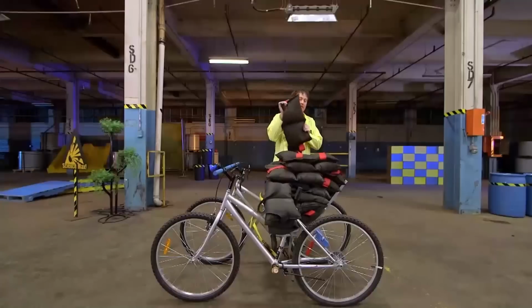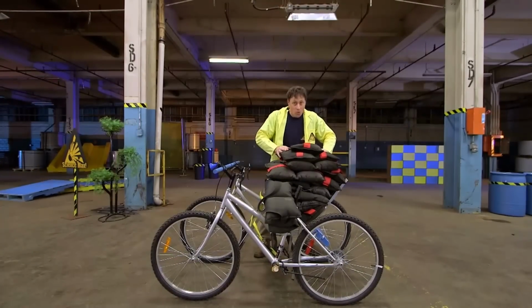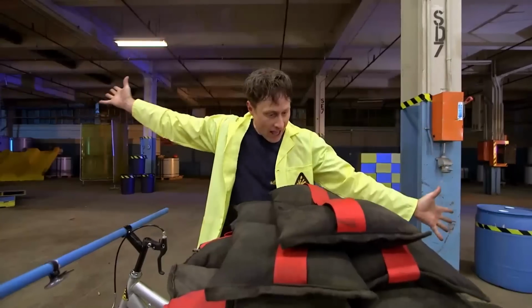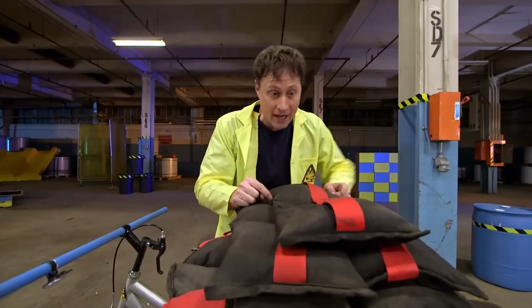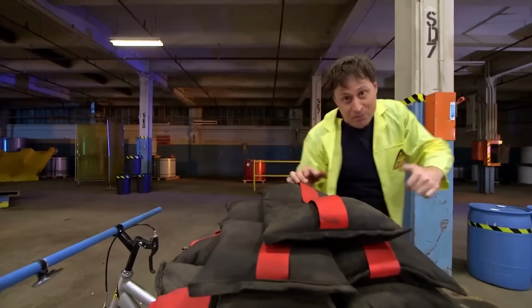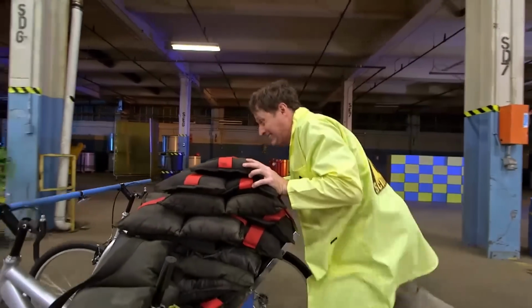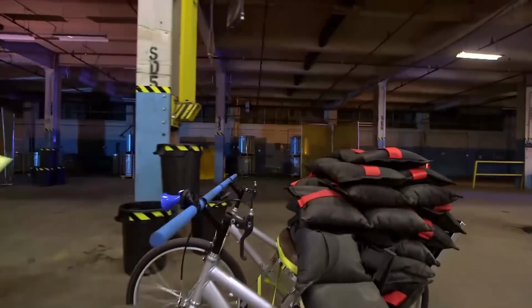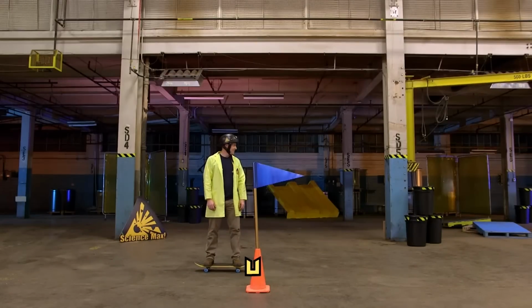I'm adding these weights to the cart. Now it has a lot more mass, which means it has a lot more inertia. Before, its tendency was to do nothing, but this time it has a lot more inertia. If I wanted to get it going the same speed as before, I'd have to put in a lot more effort. There, now it's going the same speed as before, but now it has way more inertia, so stopping it will be harder.